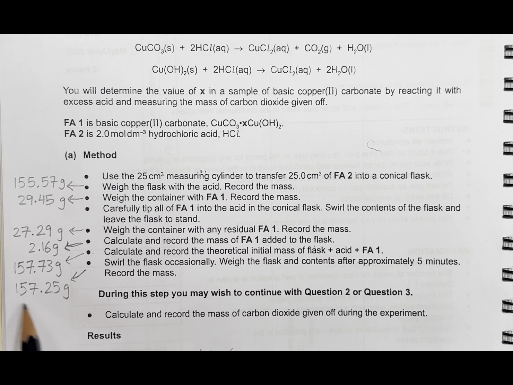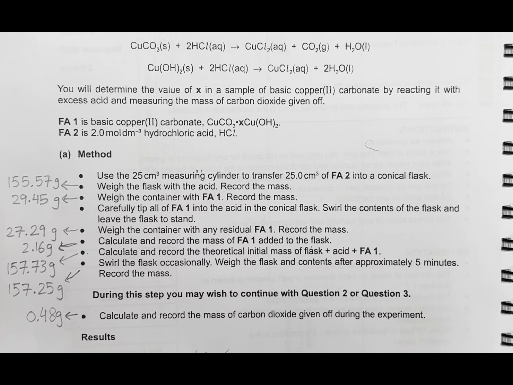It means this is the mass after the reaction has finished, and this was the total initial mass when the reaction was started. So if we subtract these two values, we will get the mass of the gas released, the mass of carbon dioxide given off. So let's subtract these two values now. So the mass of carbon dioxide given off is 0.48 grams.